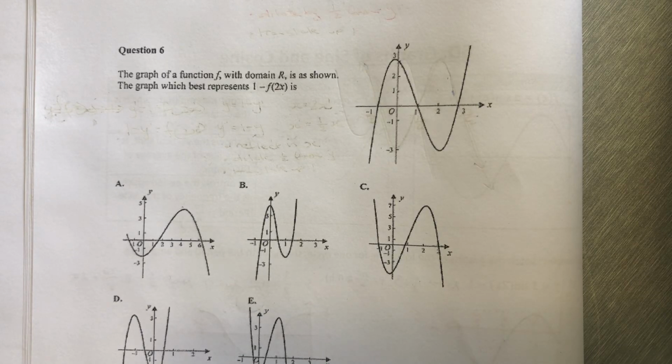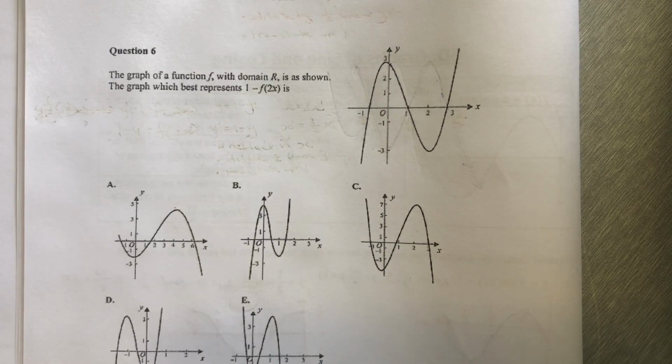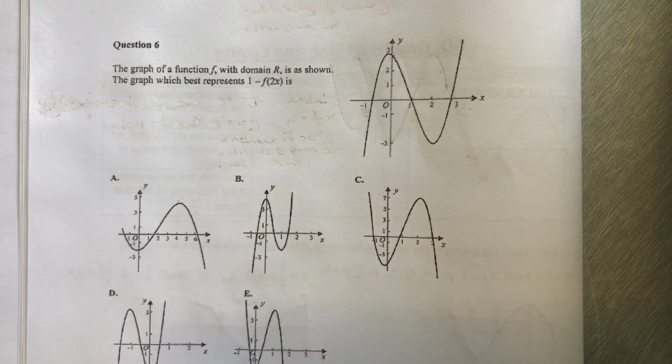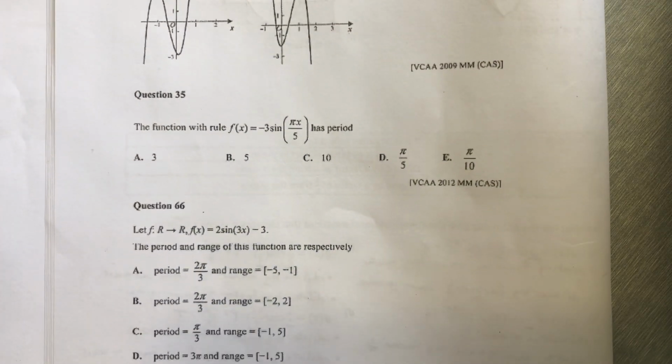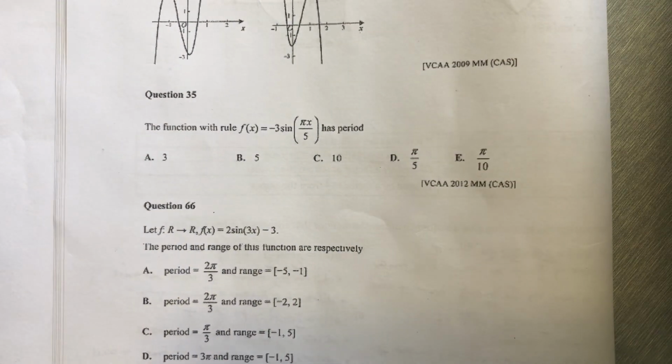Hey guys, I'm going to start by doing the few past exam questions that I forgot to do for the last exercise. With this first one here, question 6, it's actually about transformations. It's not about the last topic that we did, so I've actually put that in the wrong place. I will do it, but I'll do the other ones first. So let's look at this one here.